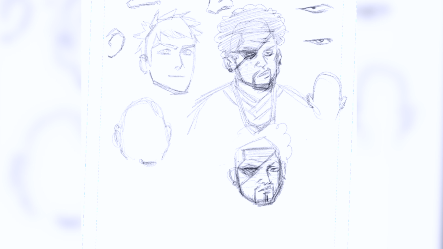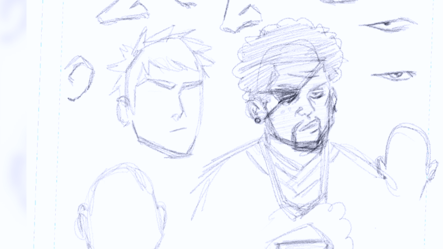And then expressions. You see this bland looking guy, you see this expression here. Sometimes to differentiate, let's say you have characters that are twins and they're really identical, one of the easiest ways to do that would be the expressions they have. So play around with that, and if maybe they are characters that have a lazy eye and always look like they're not interested in whatever's going on, you can do that too.